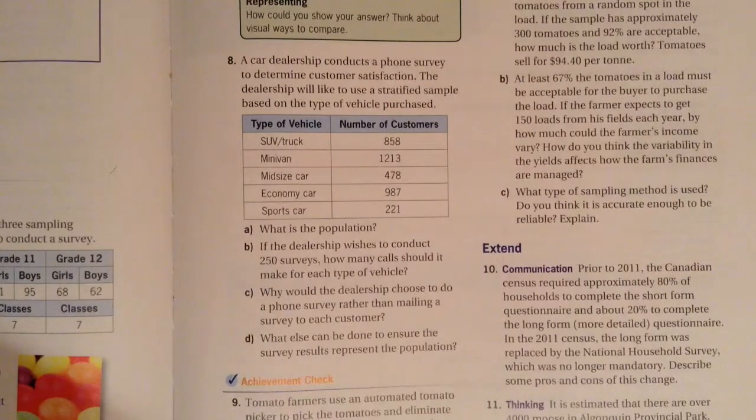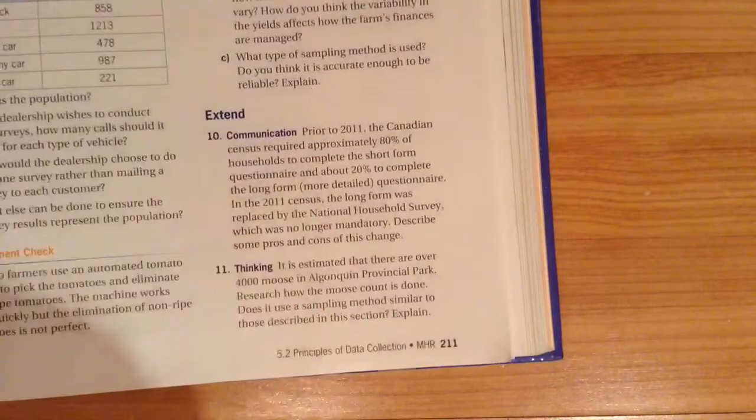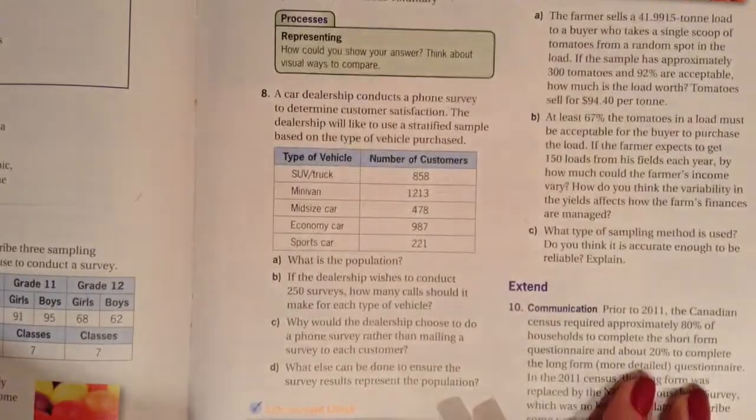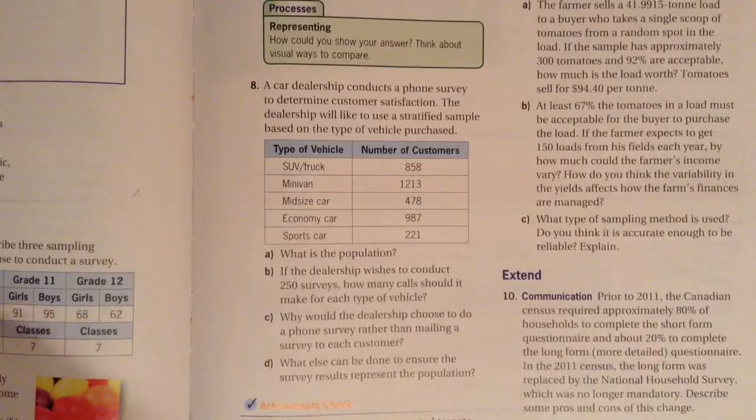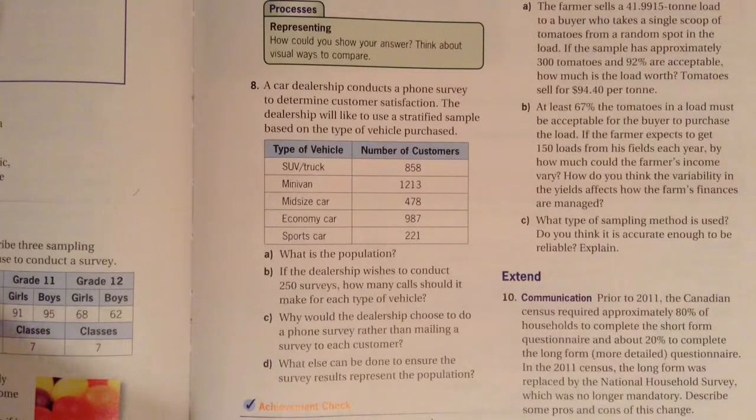In this video, we are going to take up question number 8 on page 211 in your textbook. Question number 8 says, a car dealership conducts a phone survey to determine customer satisfaction. The dealership would like to use a stratified sample based on the type of vehicle purchased.